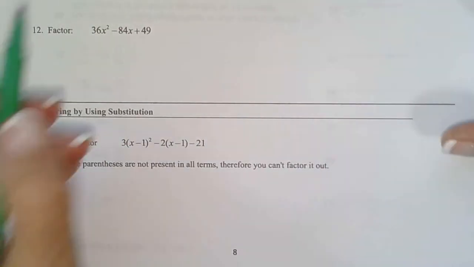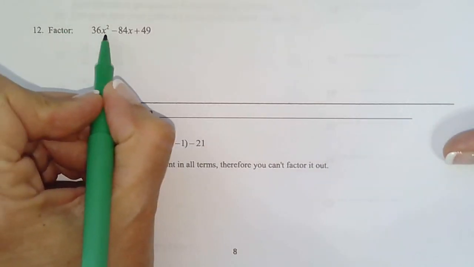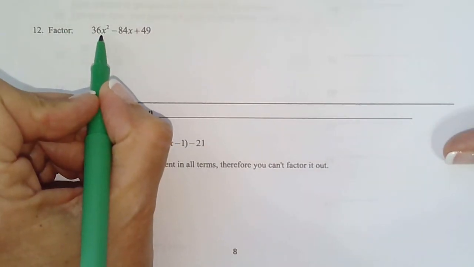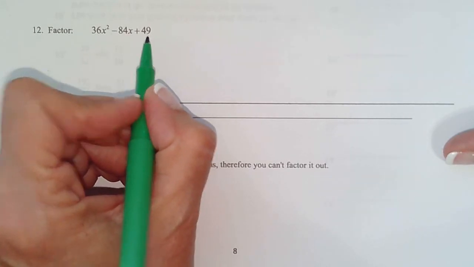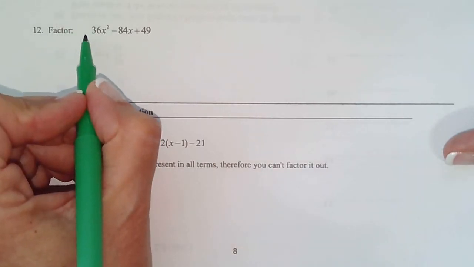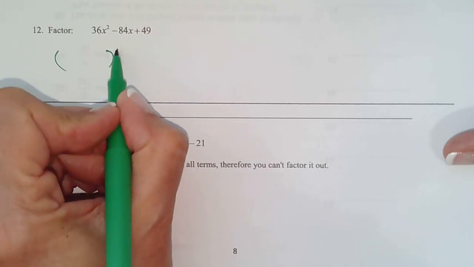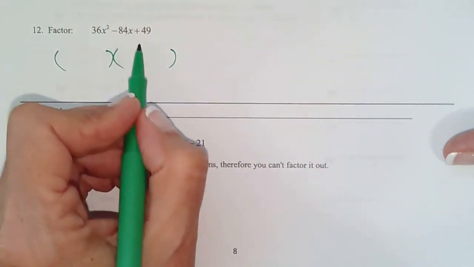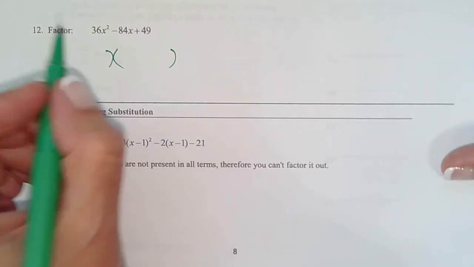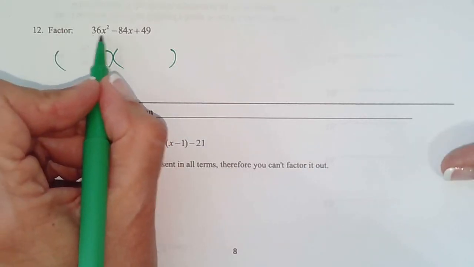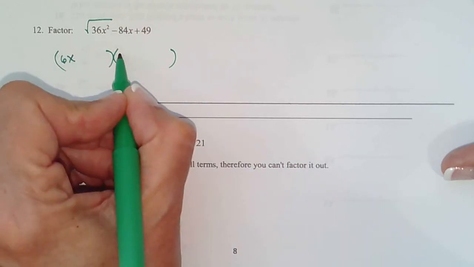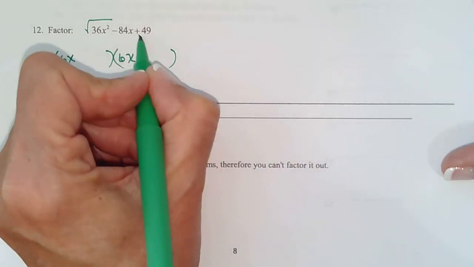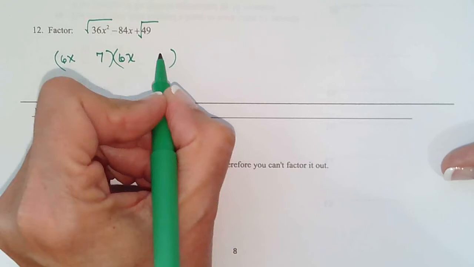So first determine if it's a candidate. Is this a perfect square? Yes. 6x times 6x. Is this a perfect square? Yes. 7 times 7. So once we've determined that, we can try this. But remember, it doesn't work unless we check it. So we have to check it before we can say that it's true. So square root of 36x squared is 6x, 6x. Square root of 49 is 7, 7.